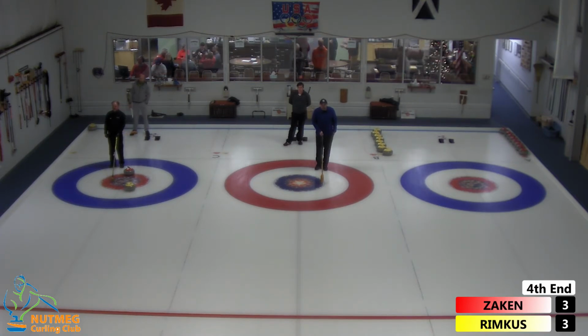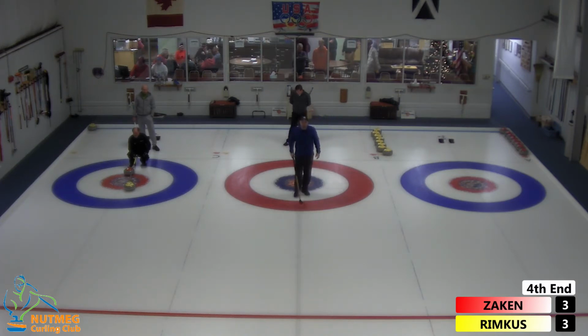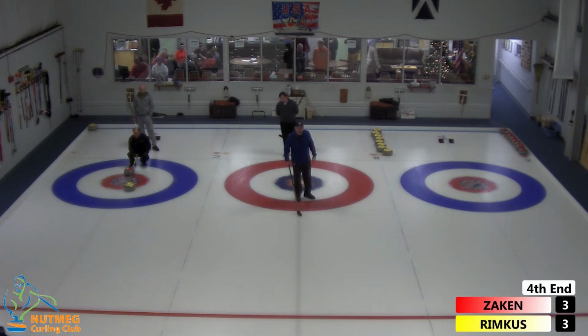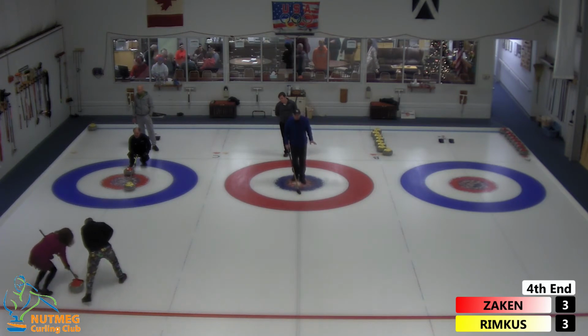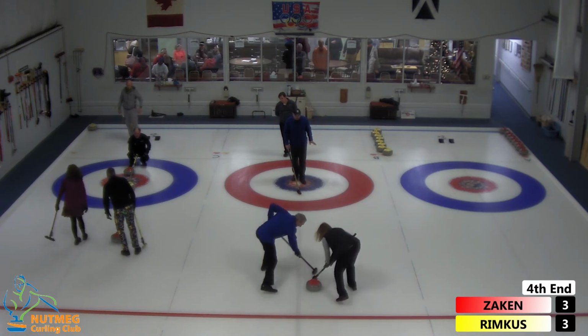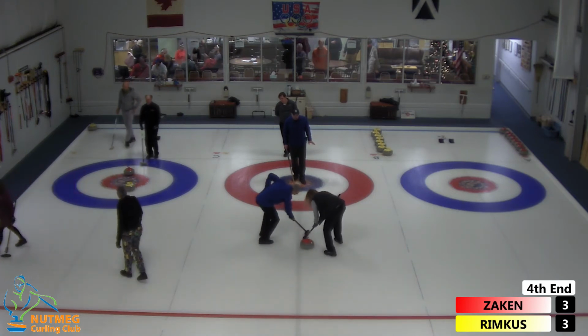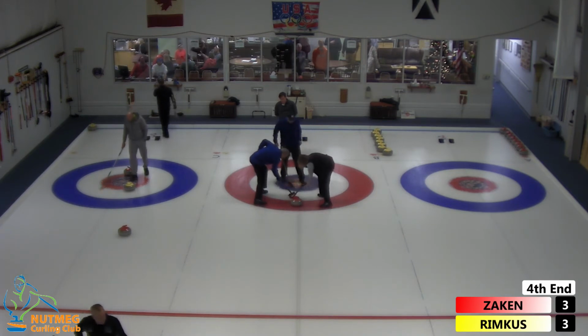The 2 stones in the house over here on sheet C. Zaken's got one in the top of the 4-foot. I take that back, sorry. His opposition has one in the top of the 4-foot. He's got one in the back of the 4-foot, and he is counting, so it looks like he was calling for the guard, but it's going to curl a little bit too much. So my guess is that Rimkus will counter with a run back of his own stone, or he'll chip the red out.